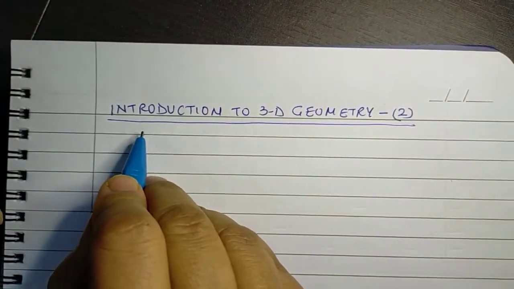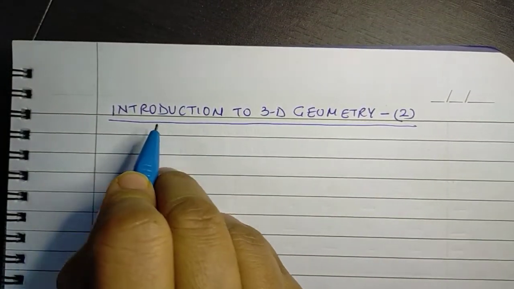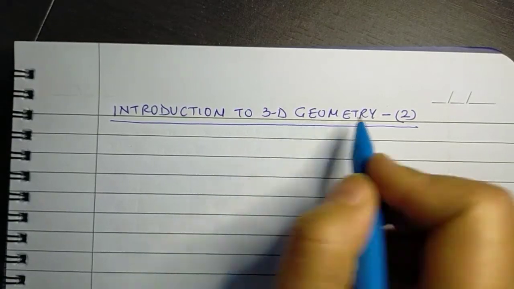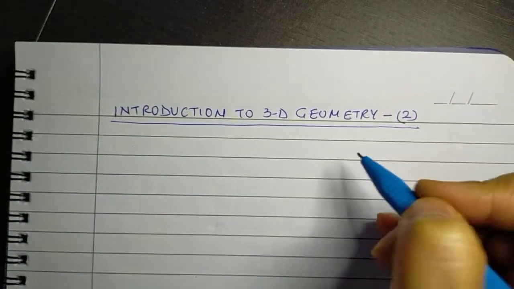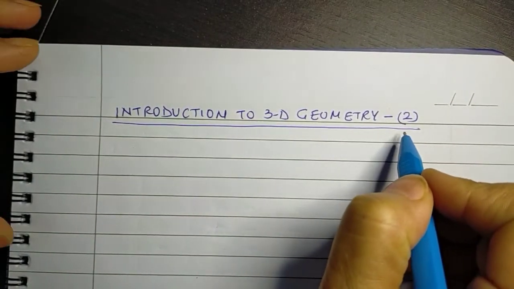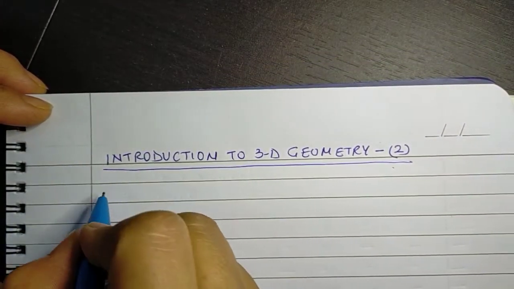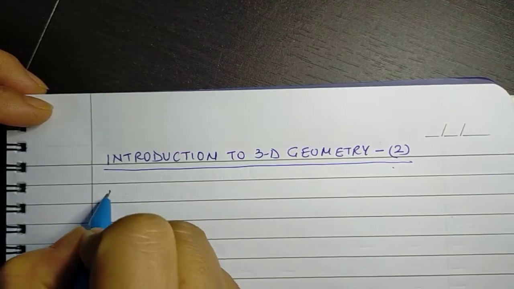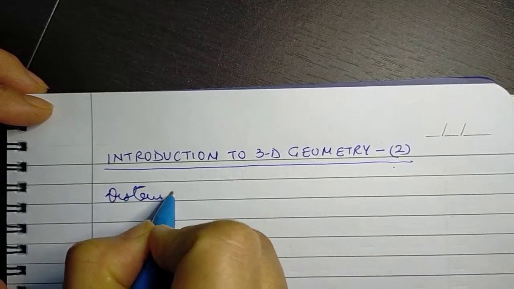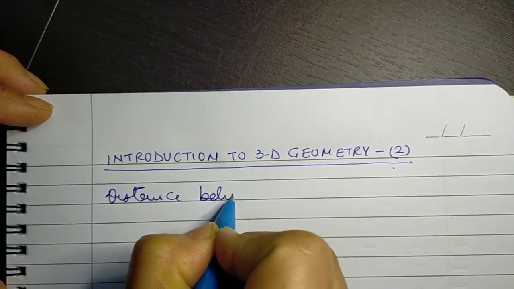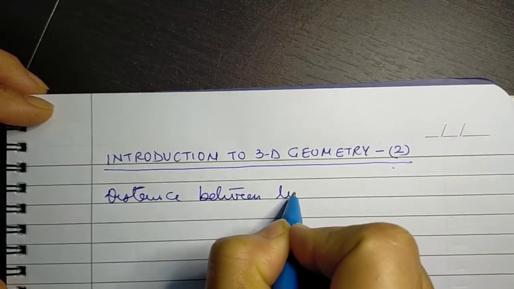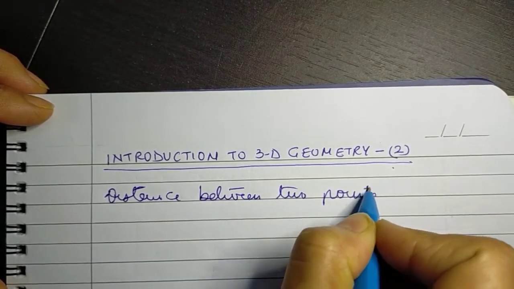Hello students. In my previous video, I had introduced you to the concept of 3D geometry and discussed the various concepts and results. So today we are going to take up the result for distance between 2 points in space.